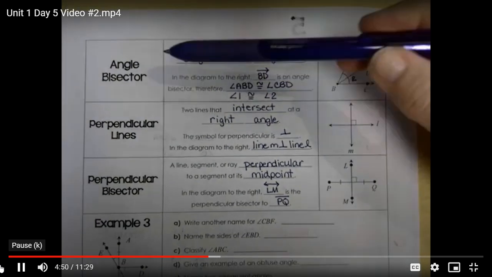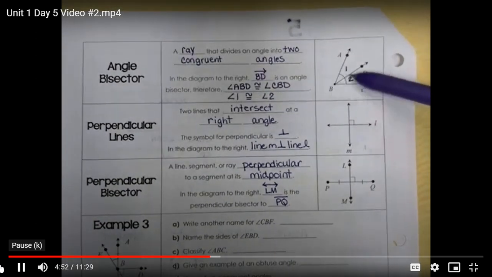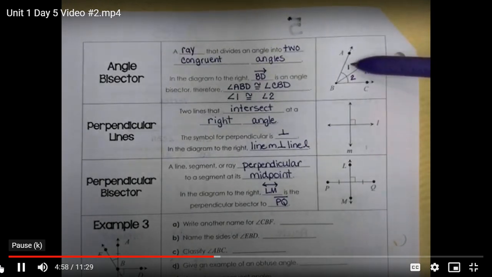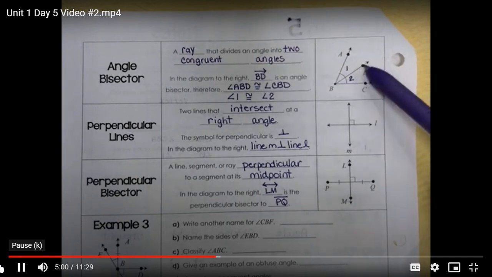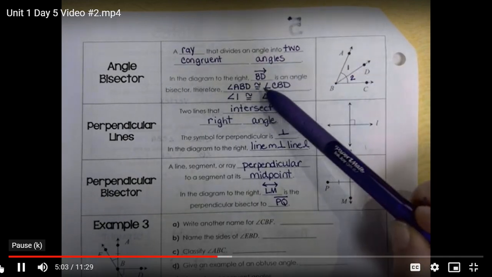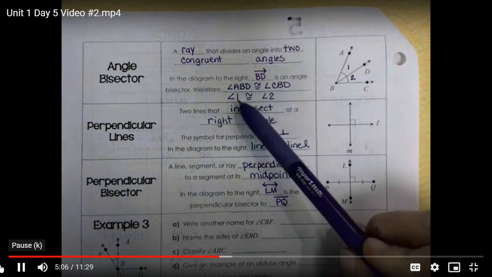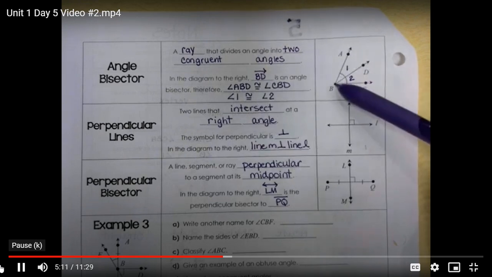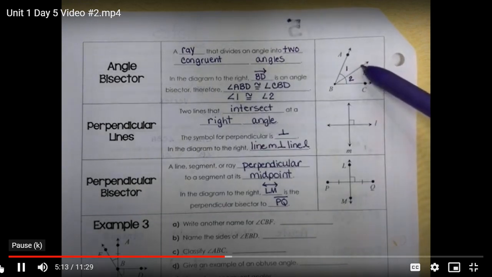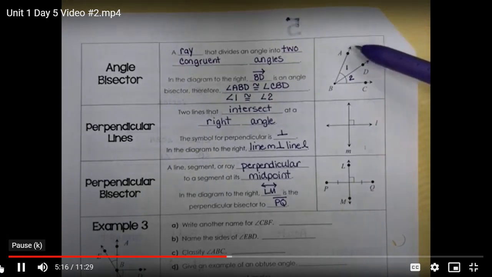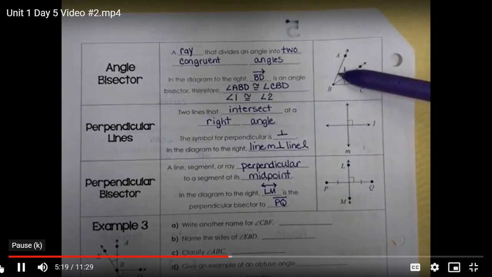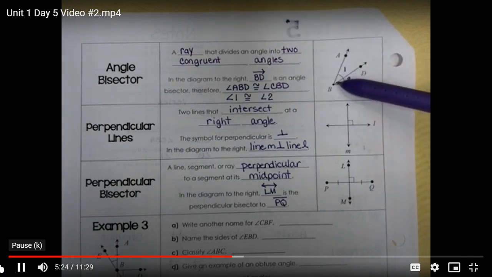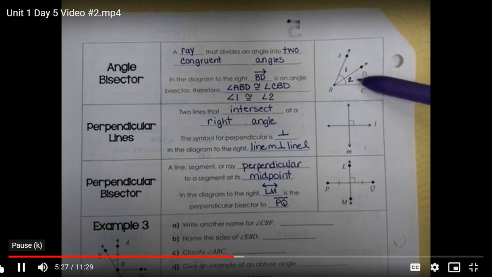Okay, so let's go over this. So an angle bisector is the ray, that's ray BD right here, that divides an angle into two congruent angles. So these two angles are congruent. In the diagram, ray BD is an angle bisector. Here's how you show the two angles are congruent. You can also show angle 1 is congruent to angle 2, or you can say angle ABD. Now watch my pen when I do that, because this is going to be a struggle for some of you. Angle ABD, that's this angle here, and angle DBC. Those are the two angles that are congruent.